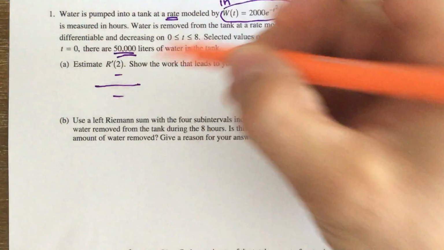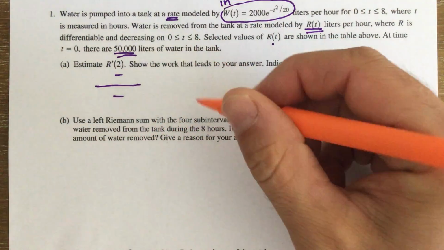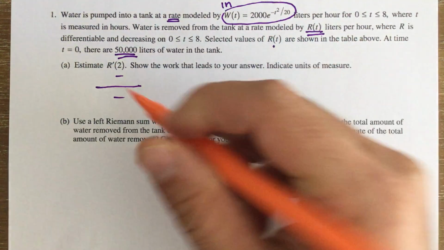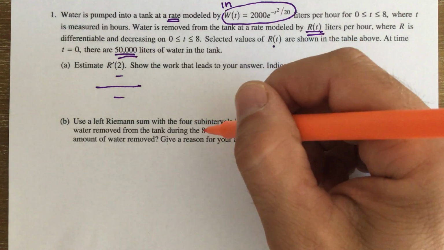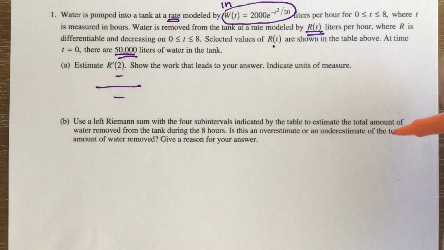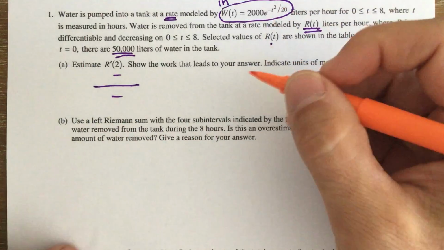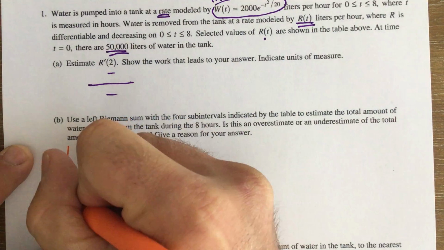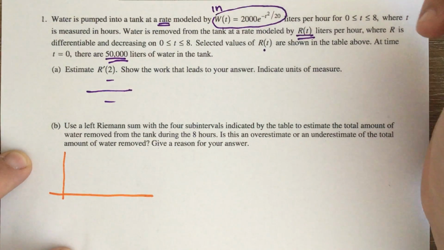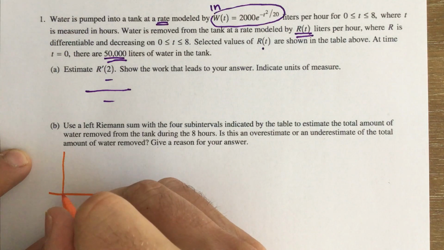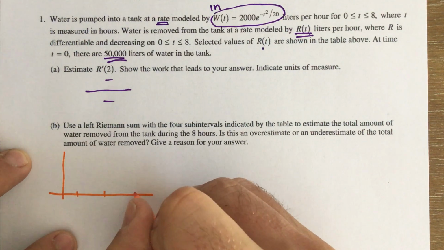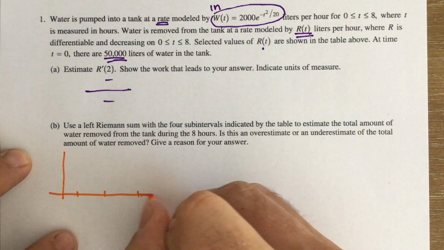Okay. Next part. Use a Riemann sum with 4 subintervals indicated in the table to estimate the total amount of water removed from the tank during the first 8 hours. Is this an overestimate or an underestimate of the total amount of water removed? Give a reason. Okay, so I definitely would go ahead and make a little graph of our points. It doesn't have to be real nice, but we have 0, we have 1, we have 3. Looks like they're different widths, right? And then we have 8.